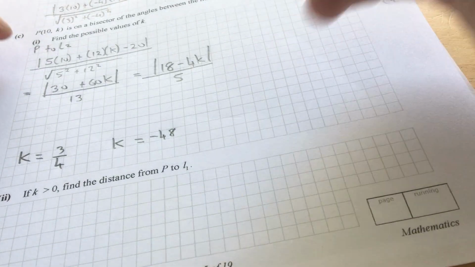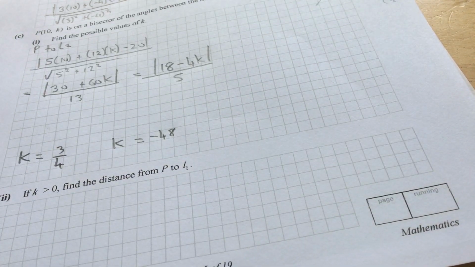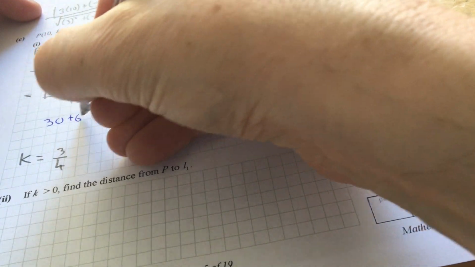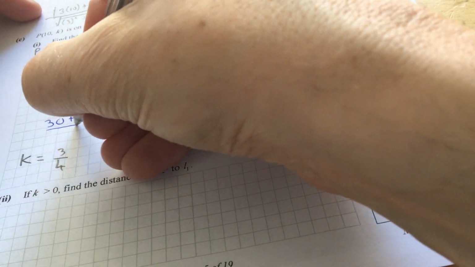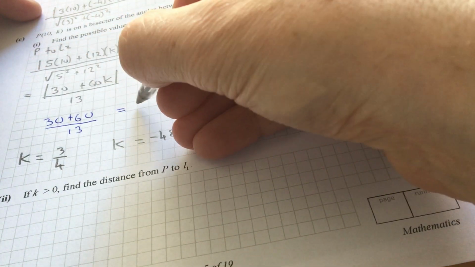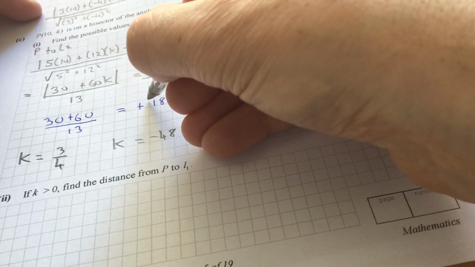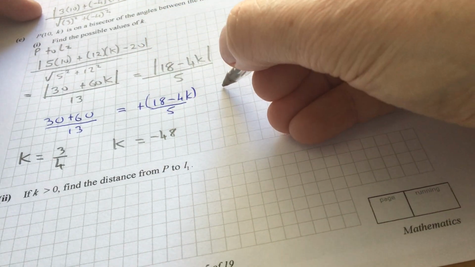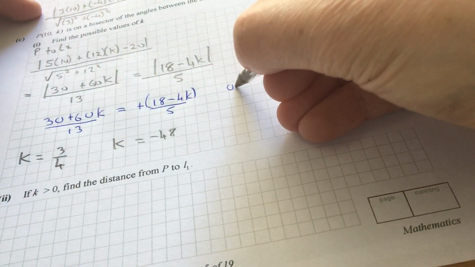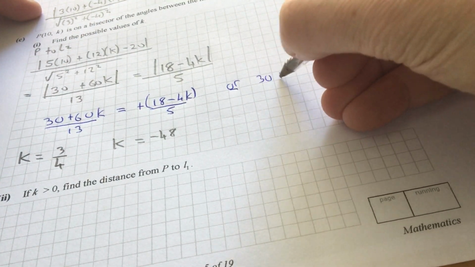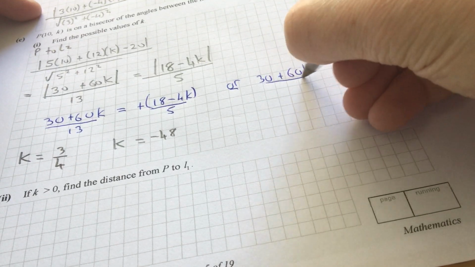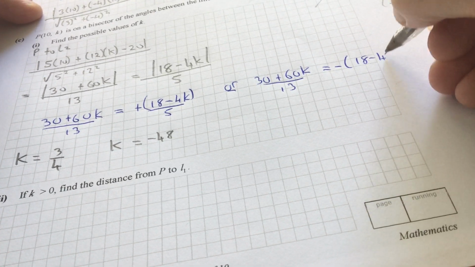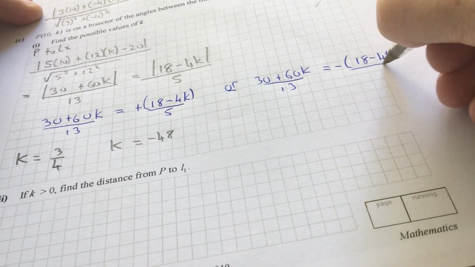Now another way of doing that, and again it's difficult to do it using the room involved here, but you could do 30 plus 60k over 13 equals plus the whole thing 18 minus 4k over 5, or 30 plus 60k over 13 equals minus 18 minus 4k over 5.